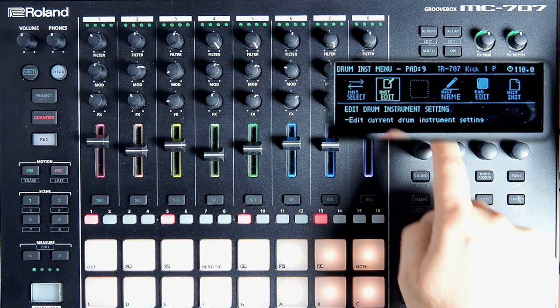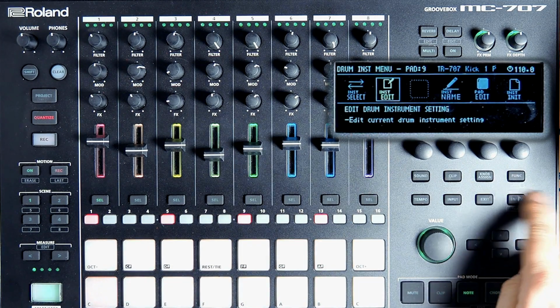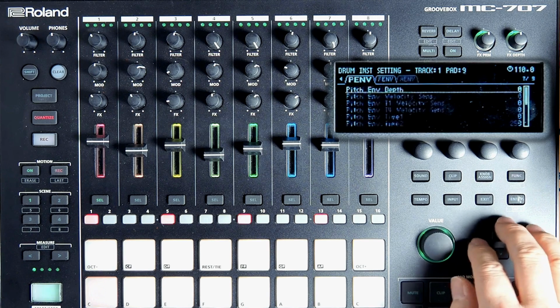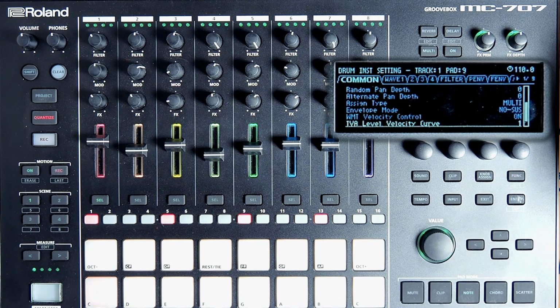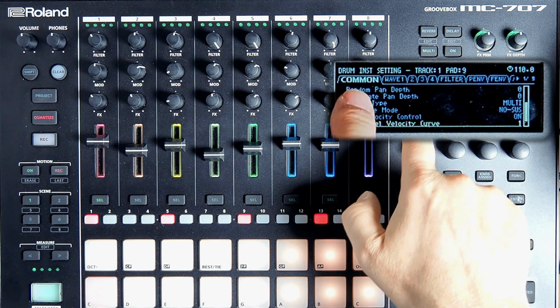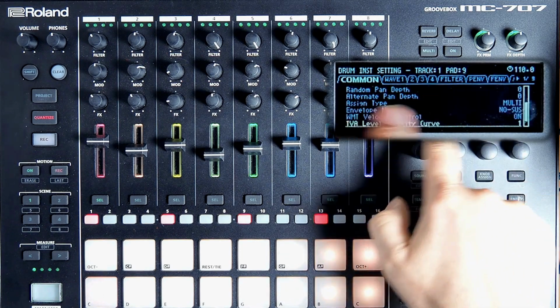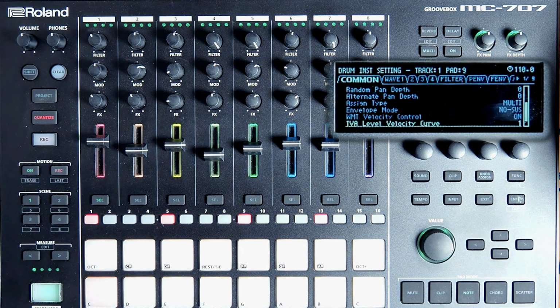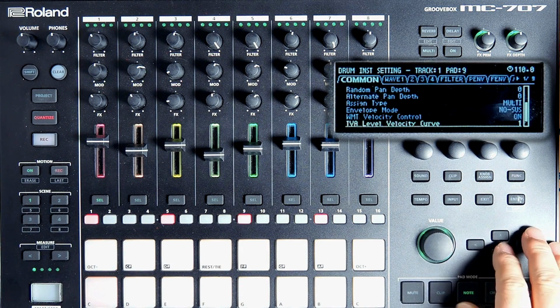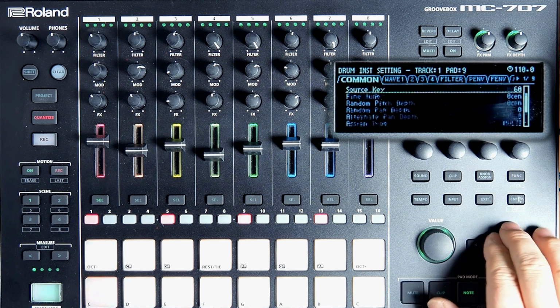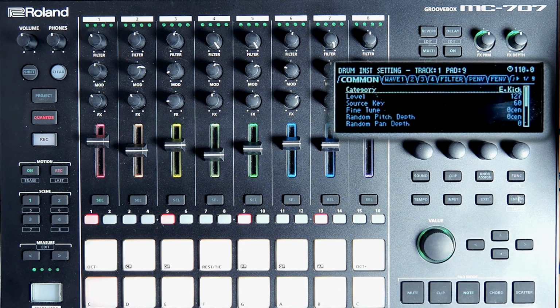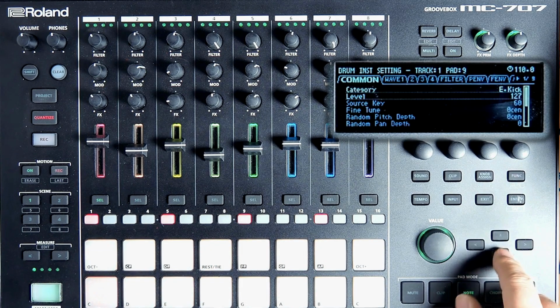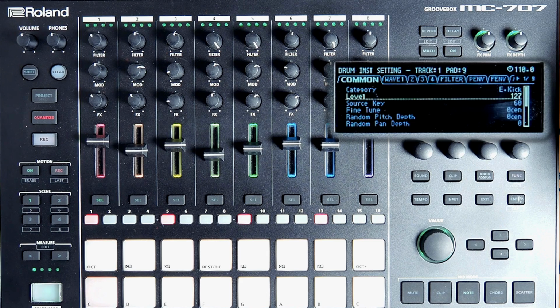So what we want to do is use the instrument edit function and then press Enter. What you see here is first we start off with tabs, and there are quite a number of tabs. The first tab, Common, obviously sets the common parameters, and let's take a look at that. It says, on this pad it's in the category of kicks. So here's a snare, there's a tom, and so on and so forth. You can set the level. And that is something you could already set in the other menu, so nothing new here.